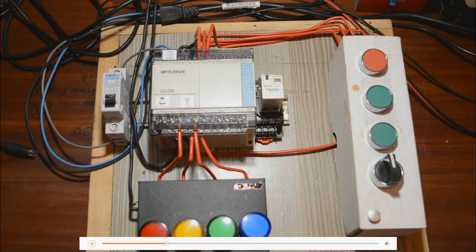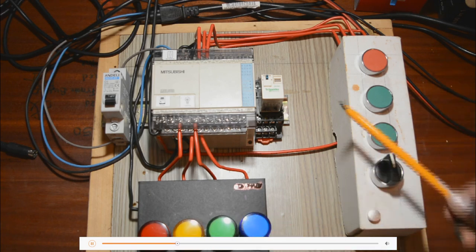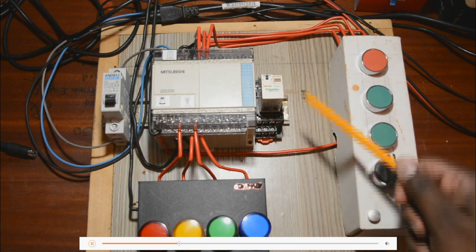But as long as you follow that sequence when you connect your devices correctly, the outputs will obey what the PLC is telling them to do. You interact with the PLC by pressing any of these buttons, and the PLC, through the programming that you've given it, will work. Now you see this device here.